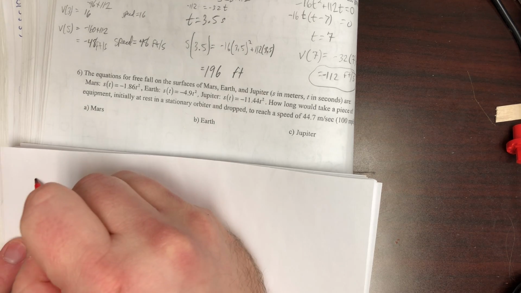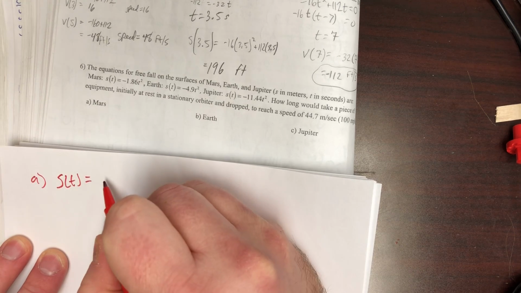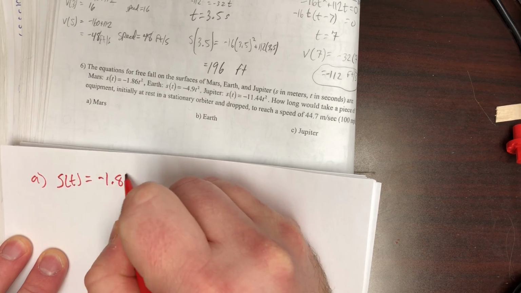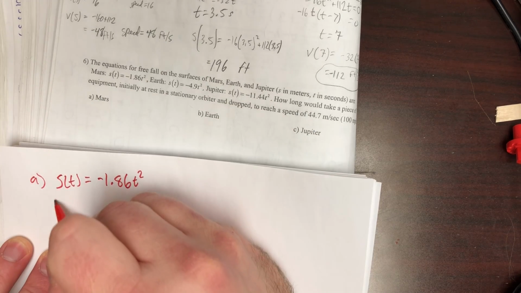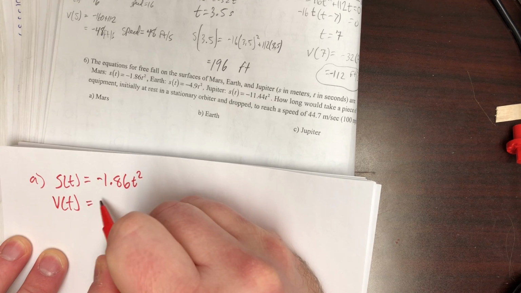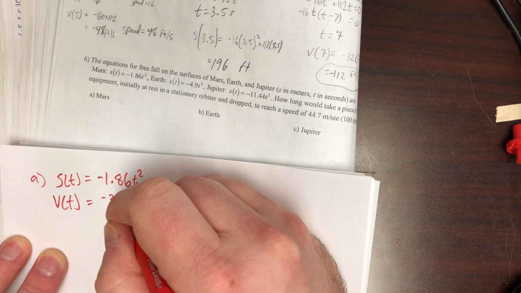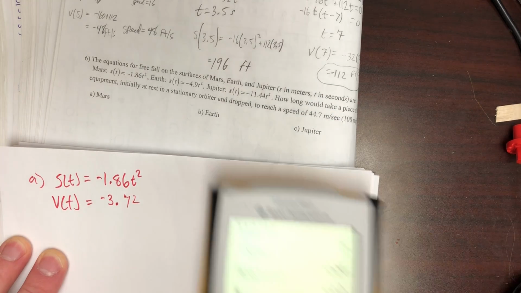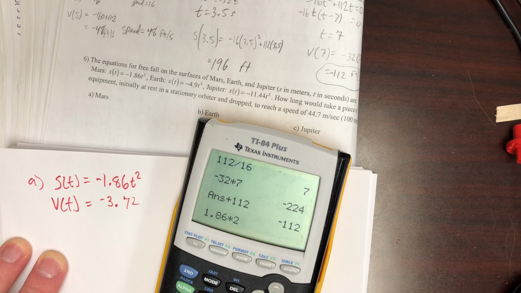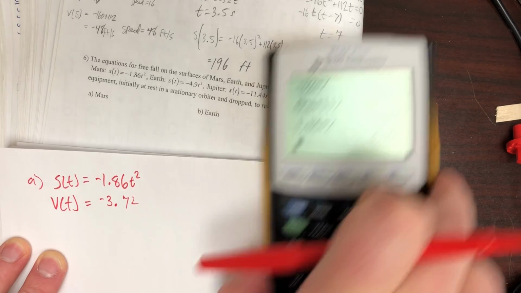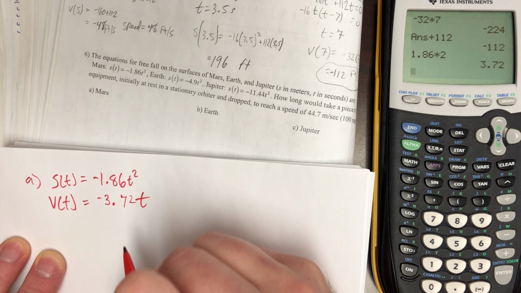So if I know my position for Mars is negative 1.86 t squared, well then speed has to do with velocity. So I could say, well, my velocity then is negative 3.72 t. And again, I did that in my head. Let me just double check. Cool. So negative 3.72 t.